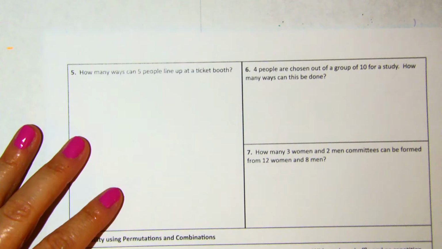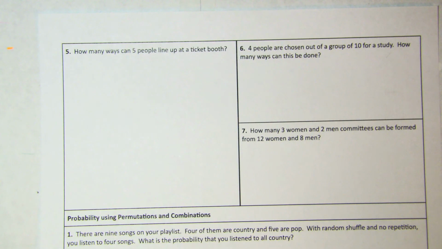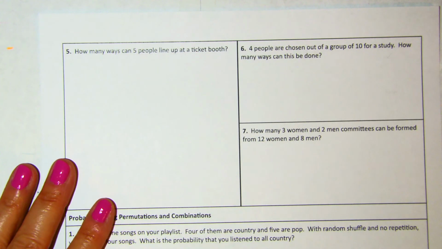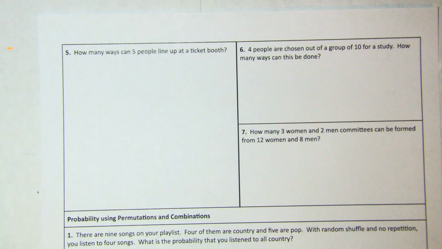Welcome back. So now we're on the back side of our notes for probability day 2. Now that we know how to use the formula and we know what factorial is, we're going to apply it so that you know which formula to use. I talked about how with permutations order matters, and with combinations it doesn't. So when you read the problem, you have to figure it out.